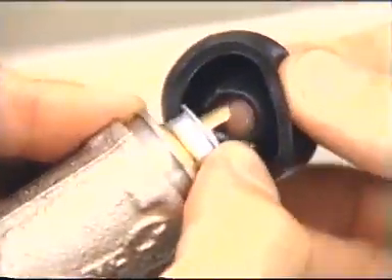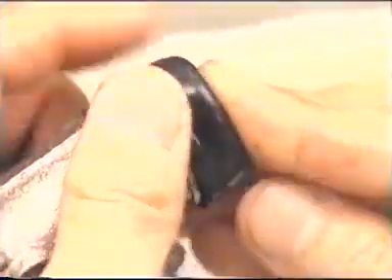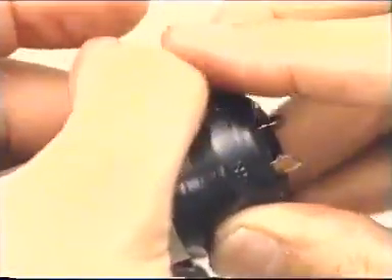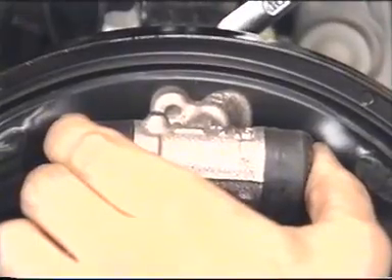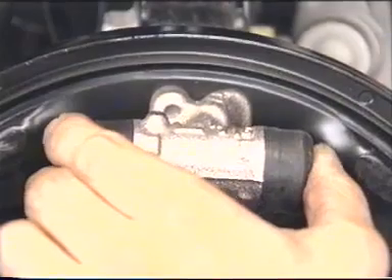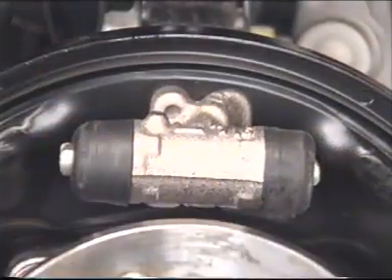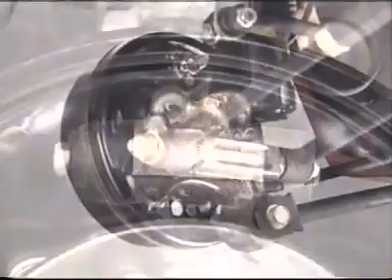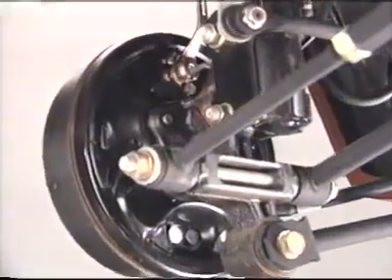Assemble the boot. Assemble the wheel cylinder to the backing plate using 2 bolts. When connecting the brake tube, use the SST as shown here.